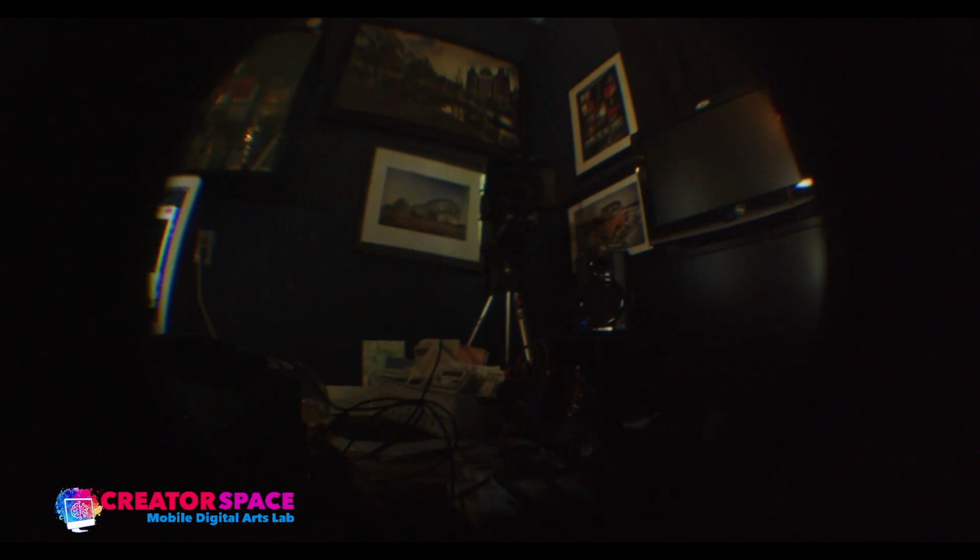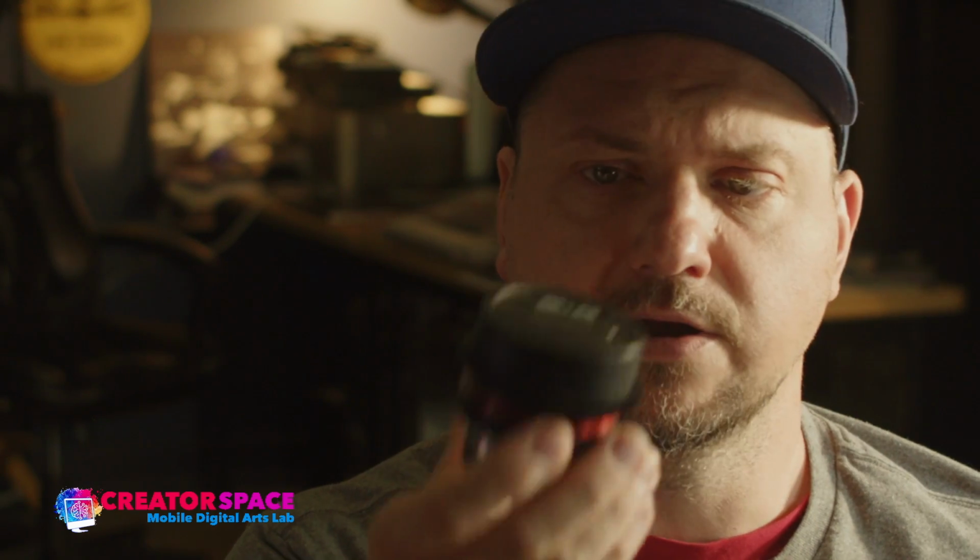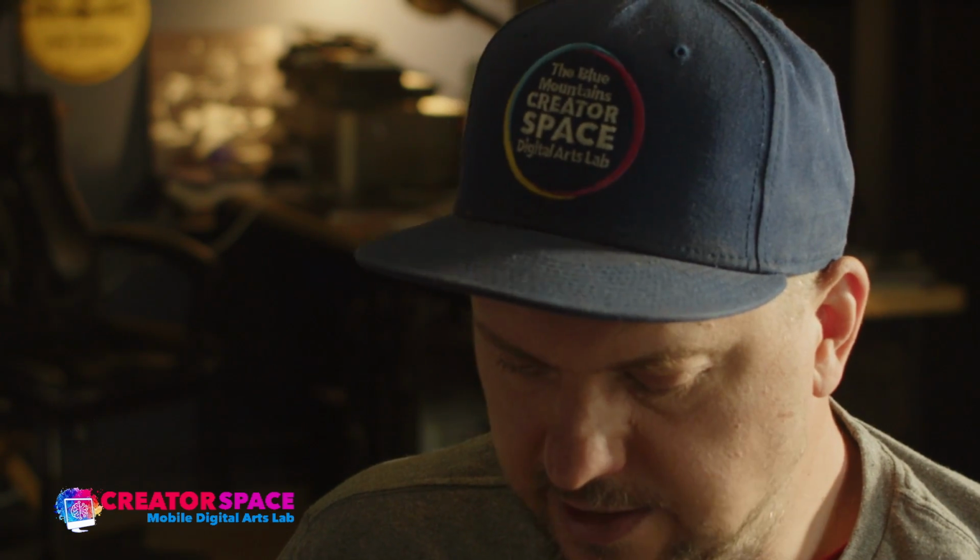So think about that in terms of mounting cameras: how you mount them, where you mount them, and what you do with them can be really effective as well. And again, we can go back to some standard lenses. So I have this one. This is a 7.5 millimeter, more of a standard wide angle lens.